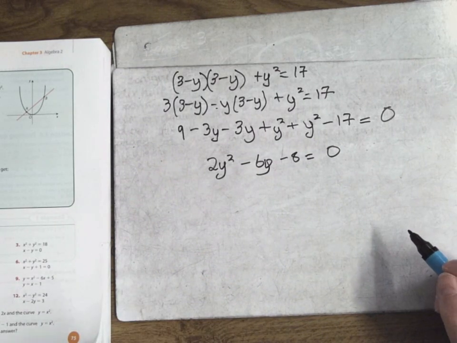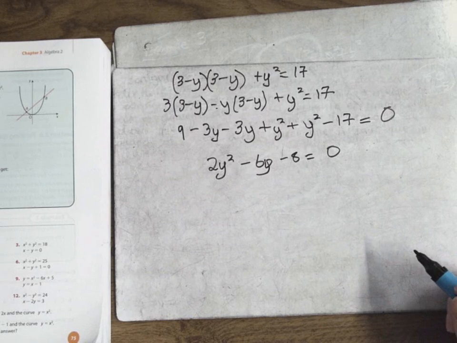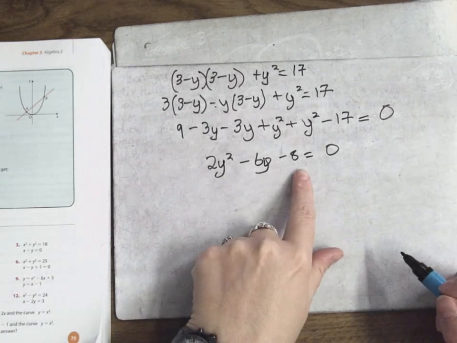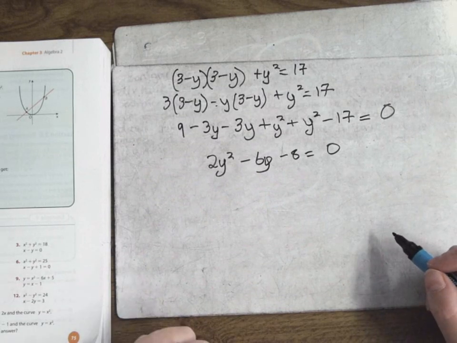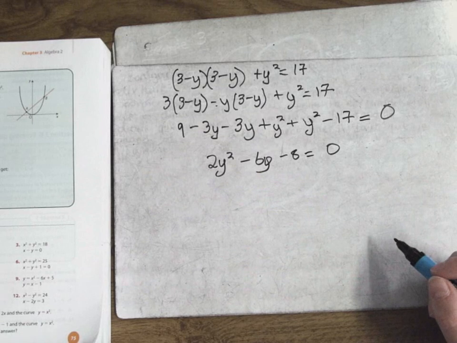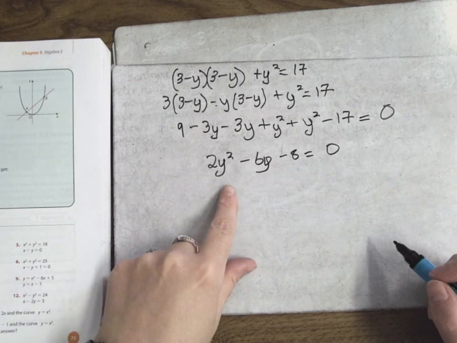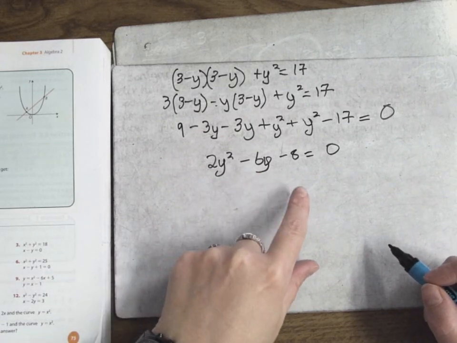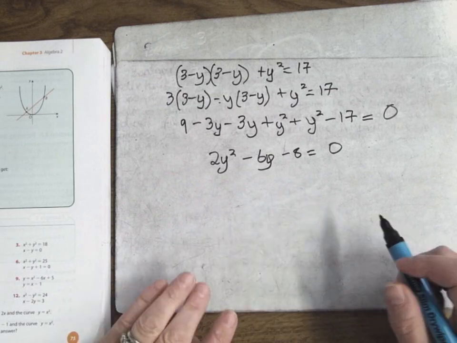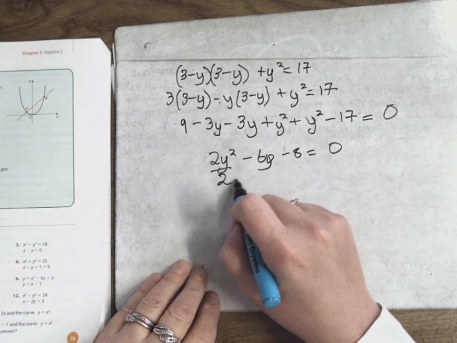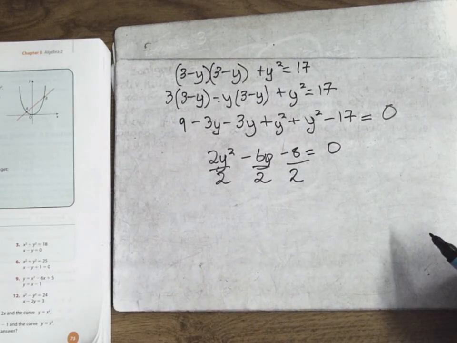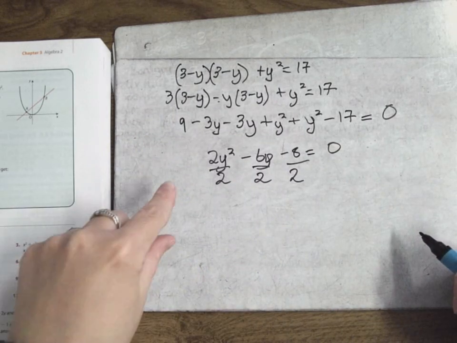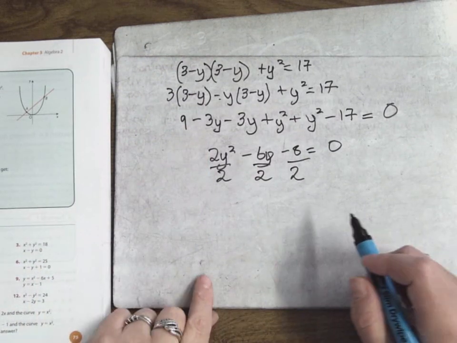Now I have to factorize, do my two sets of brackets. But what do I notice about each term here? They all divide by 2. So if I divide it by 2, girls, I make finding my factors easier. If I don't divide it by 2, I still get the exact same answer. So you can go straight into the minus b formula from there if you wish, right? But if I divide everything by 2, it'll make life easier for me because I'm going to do the two sets of brackets. But if you prefer the minus b formula, go straight to the minus b formula there, right?